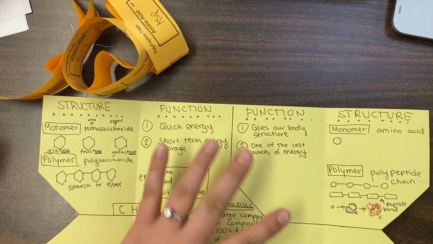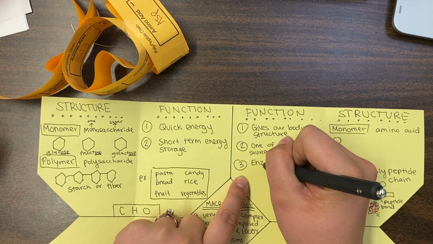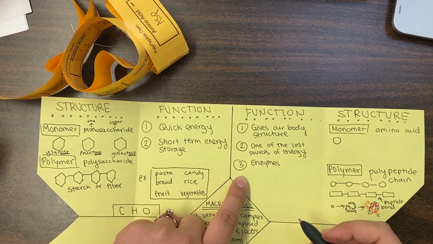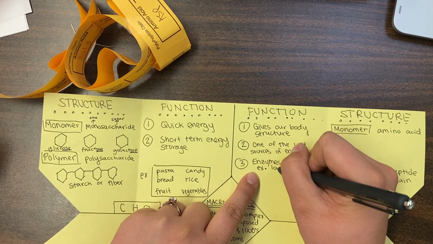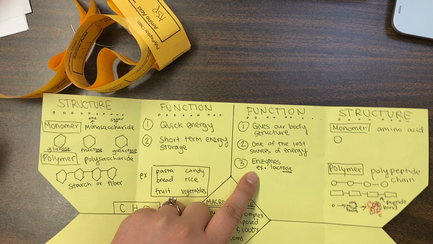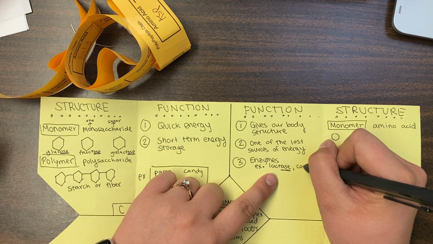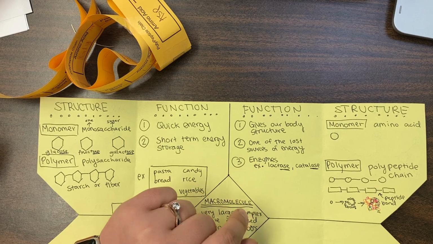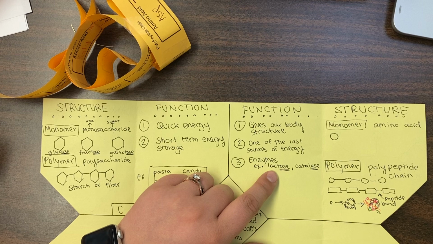Another function is enzymes. We're going to go into more detail on enzymes in a little bit, but we talked about a couple of these. So here's a couple examples. Lactase is an example. Remember that this ends in ase. That's super important. This breaks down lactose. We have catalase, which also ends in ase. And these are always named after the thing that they're breaking down. So this one was named after lactose.